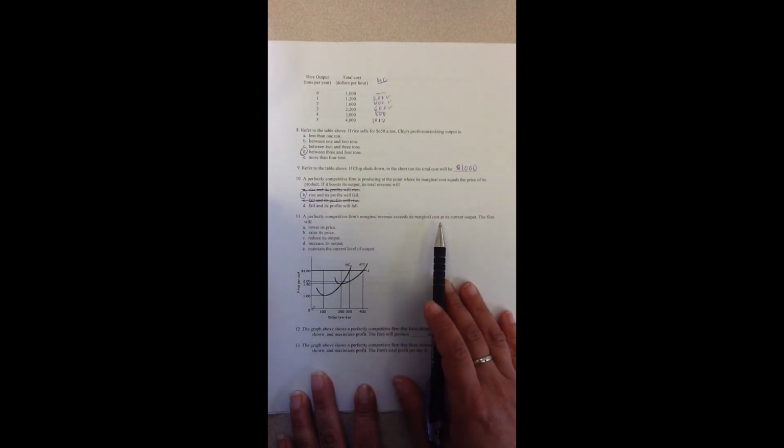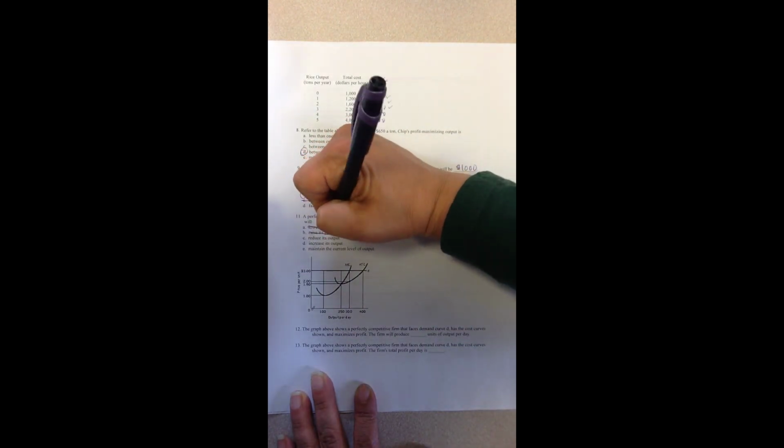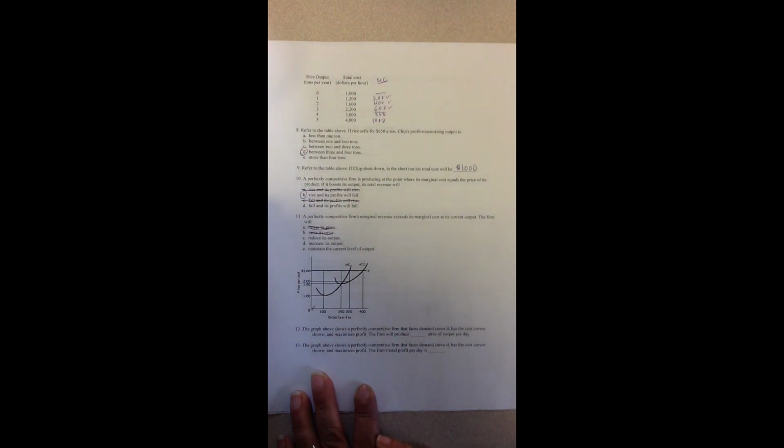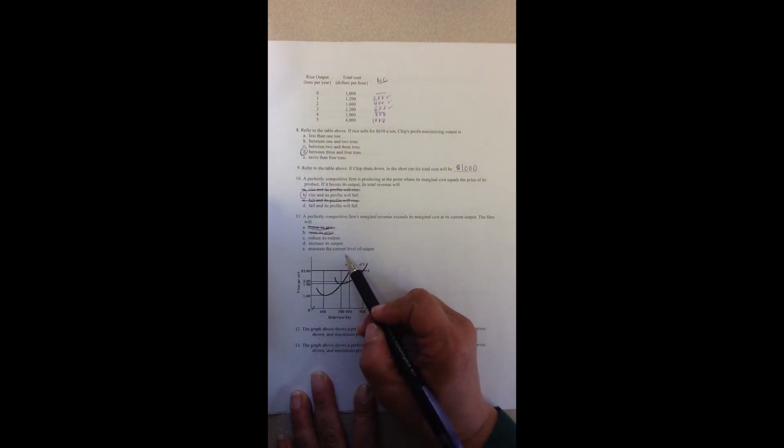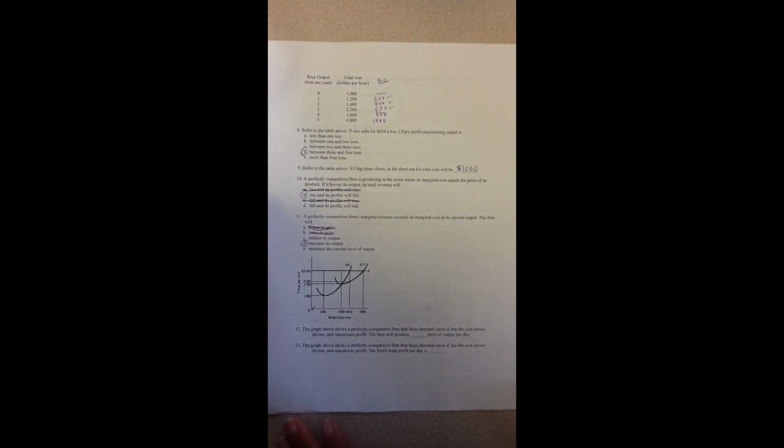If marginal revenue exceeds marginal cost, what should the firm do? Well, it has no power to change the price, so we can dump those. It's perfectly competitive. And here, what should you do about output? Marginal revenue is greater than marginal cost, so we want to increase output. That will increase our profit, because it's a profitable unit. As we increase output, marginal cost is rising, and marginal revenue, which is the price, is constant. So we're going to have a smaller and smaller gap between marginal revenue and marginal cost until they're equal, and that's where we want to stop.